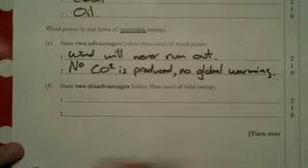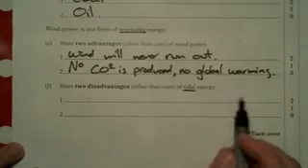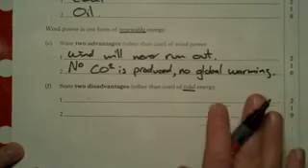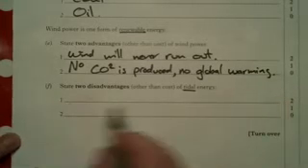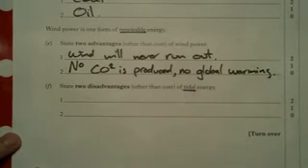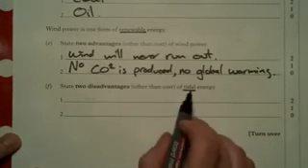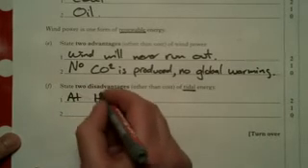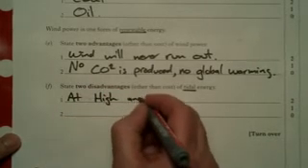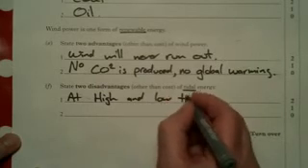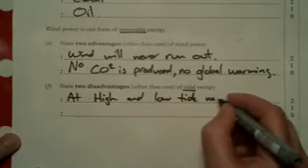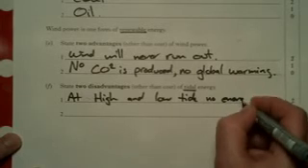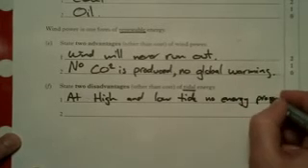And so state two disadvantages other than cost of tidal energy. Well, tidal energy is produced as the tide rises and falls due to the gravitational effect of the moon and the sun. But there are two times of the day when you don't get tidal energy, and that's at high and low tide, no energy produced.